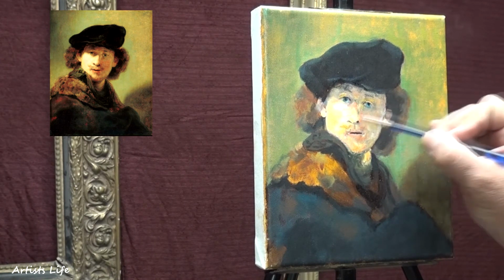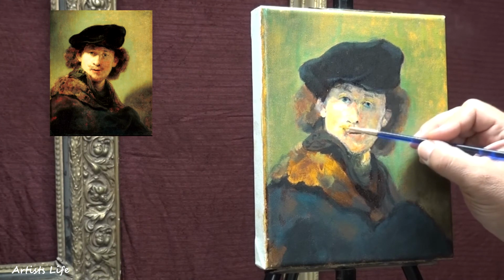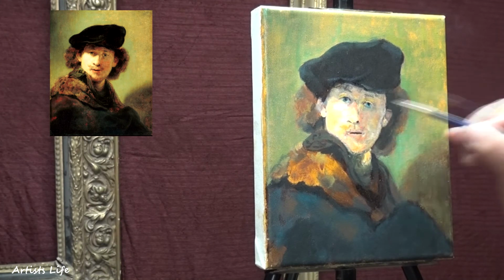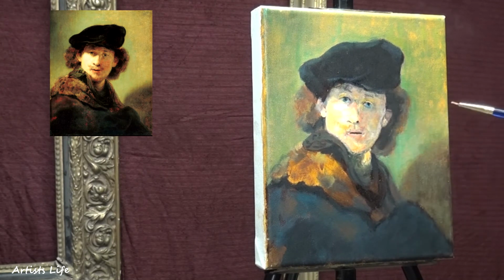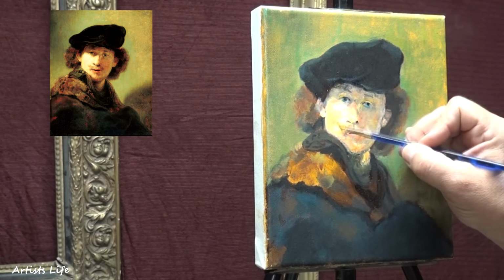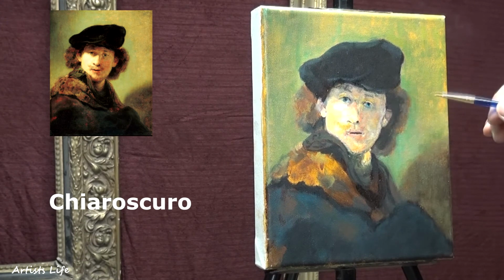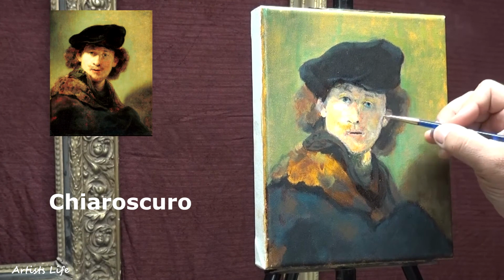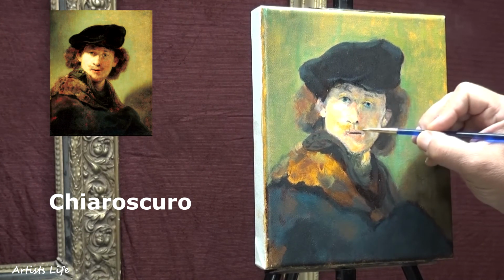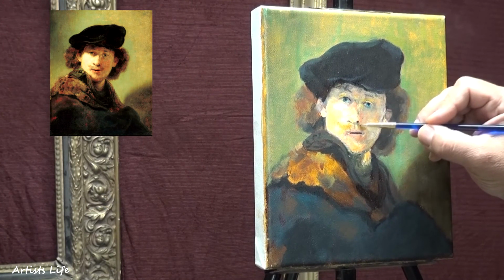Rembrandt created his distinctive portraits with a small palette of colors, dominated by dark earth tones and golden highlights. He was a master of chiaroscuro, an Italian term for a style using strong lights and heavy shadows to create depth in a painting.